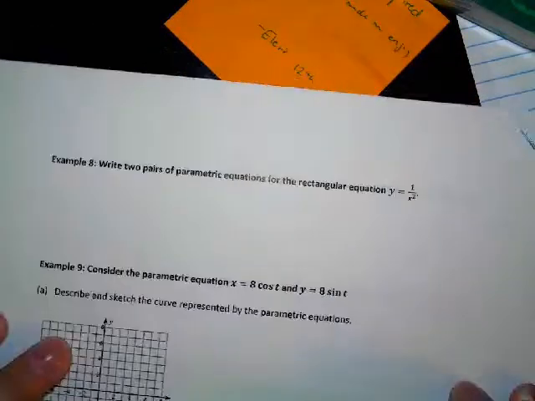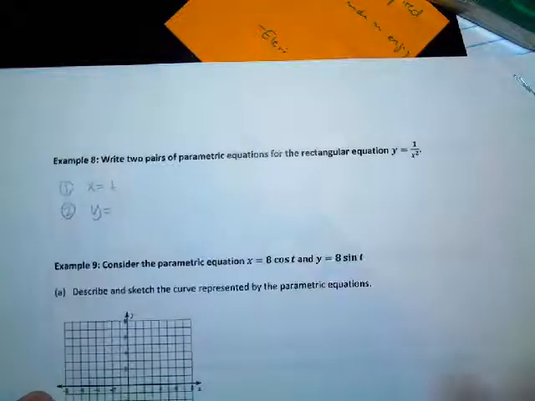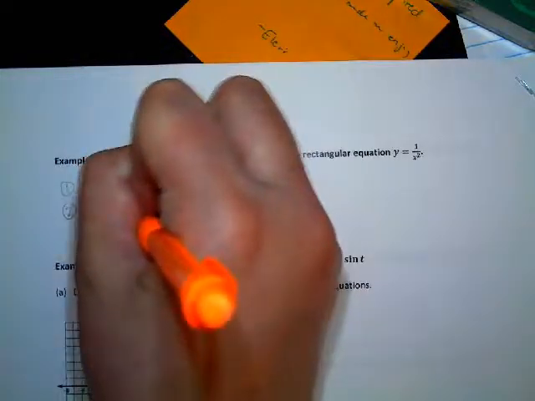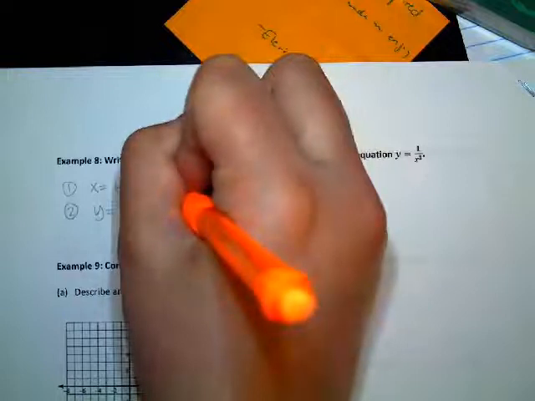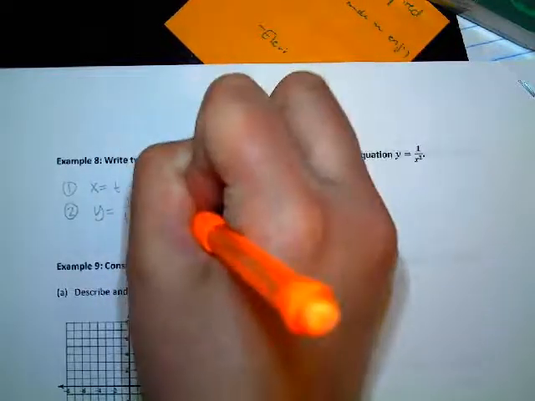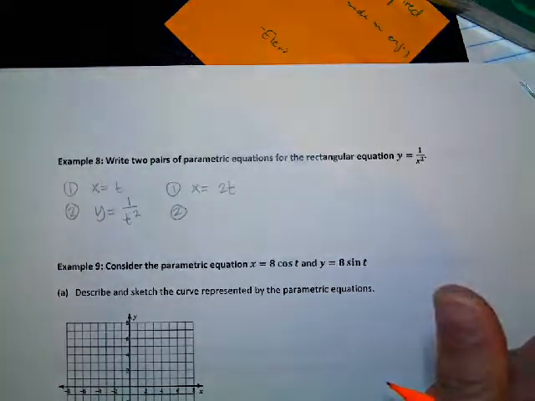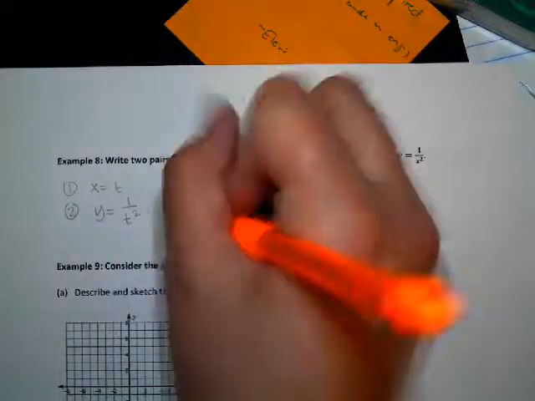So we're going to write 2 pairs of parametric equations for this one. So what is the obvious choice? x equals t, and then that would be y equals 1 over t squared. Okay. What about if we had x equals 2t? Y equals 1 over 4t squared.